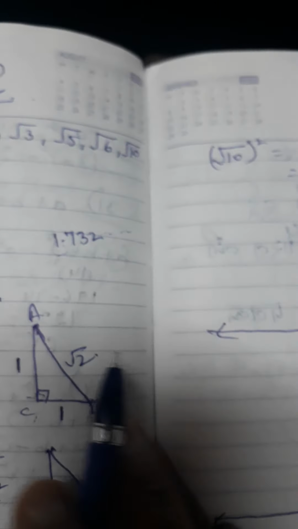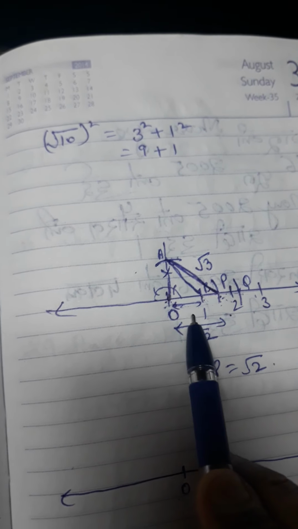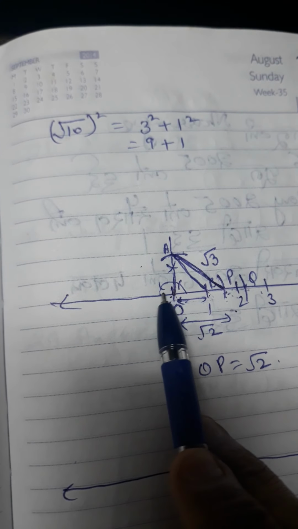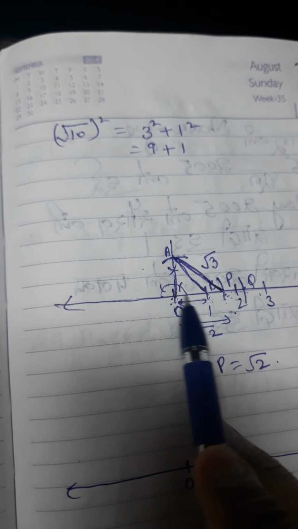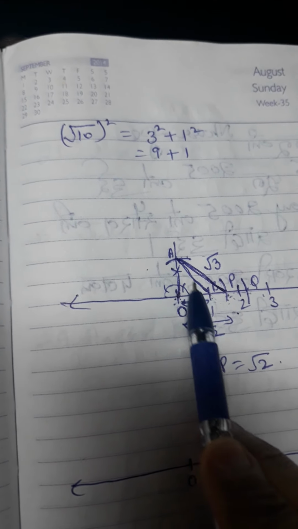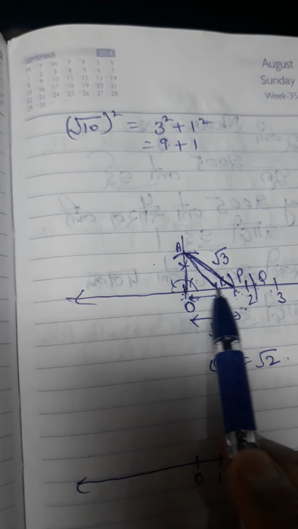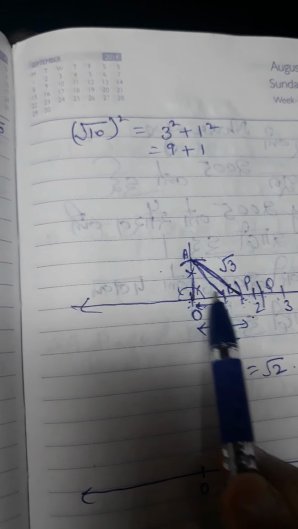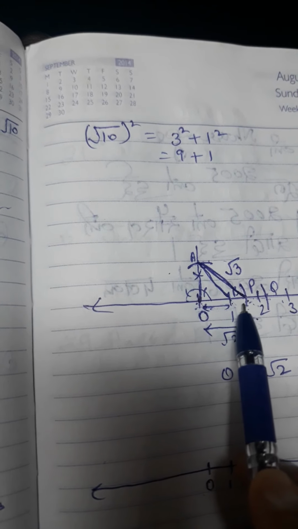So how we plotted on the number line? We started with 0, 1, 2, so on, equal markings we made. Now this is 1 unit. Here at 0, we had drawn 90 degrees with the compass, and the same length, what is 1 unit, that is cut from here 1 unit. So this length gives you under root 2. This length is under root 2, and now this is cut on the number line because we have to represent under root 2 on the number line, not here. So from here, from the origin, we cut under root 2 here.